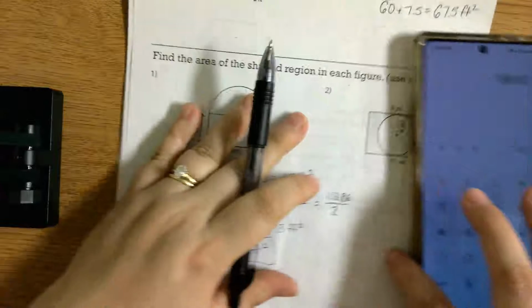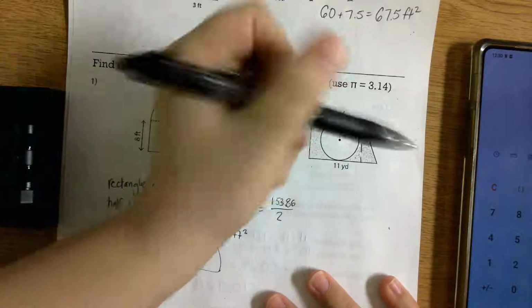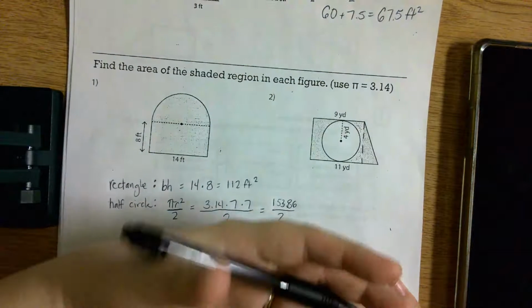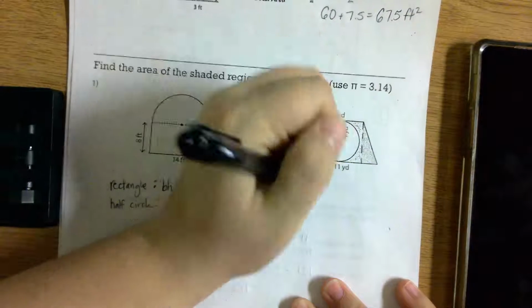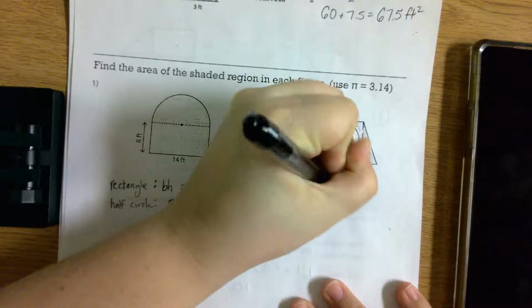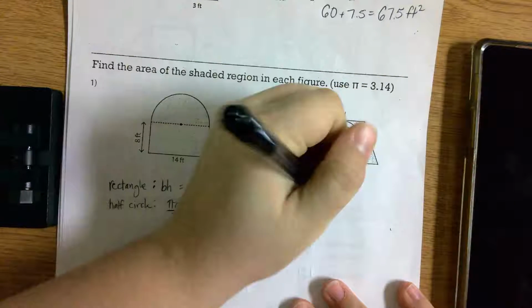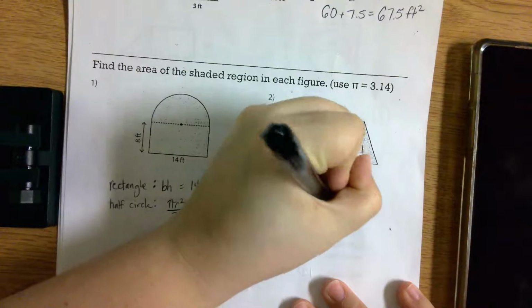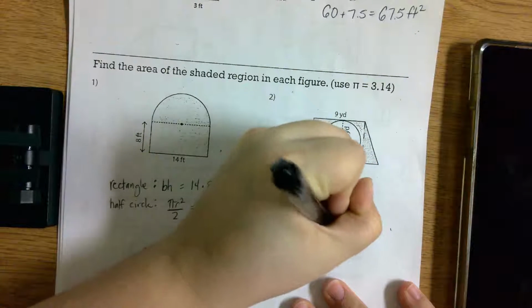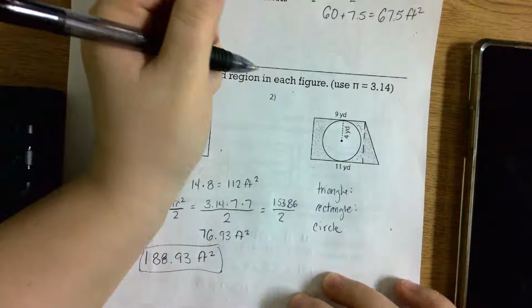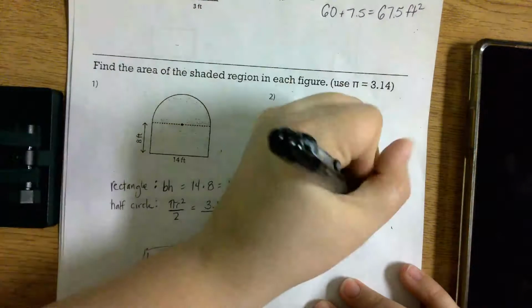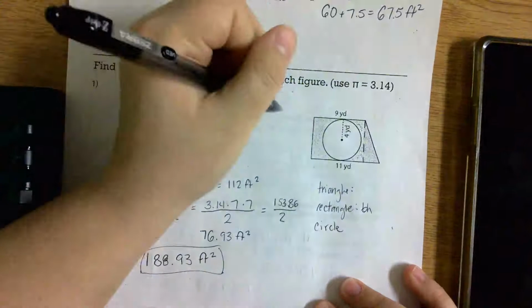Okay, now this one, I told you we've got a triangle, so now we've got 3 different figures. So I have a triangle, I have a rectangle, and I have a circle. All right, so first we're going to find the area of the rectangle because that's base times height.